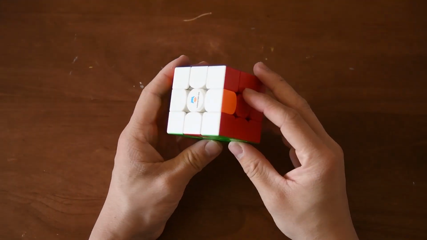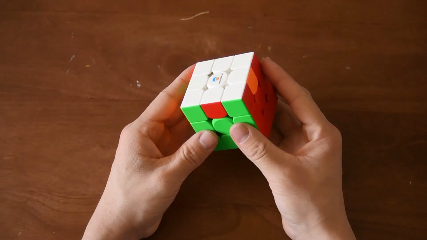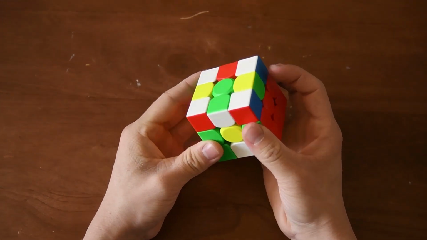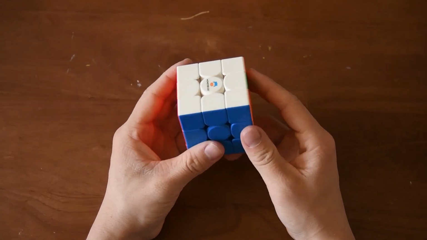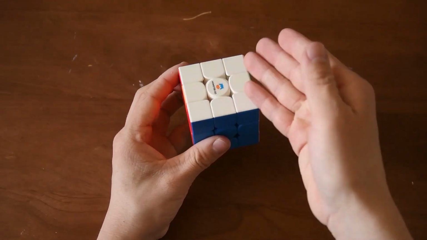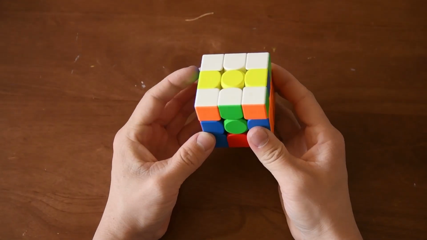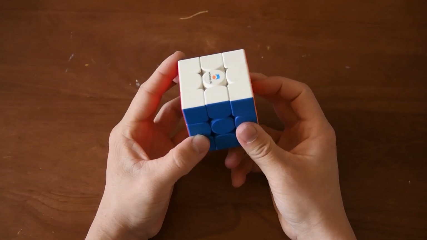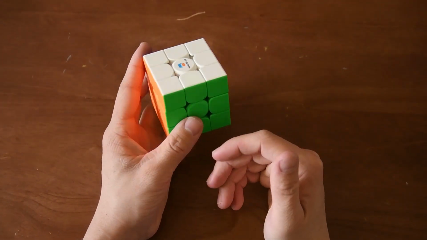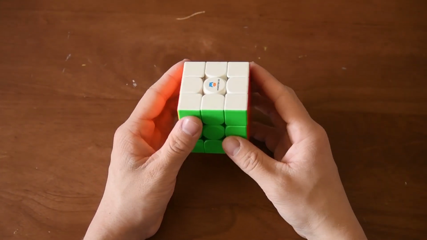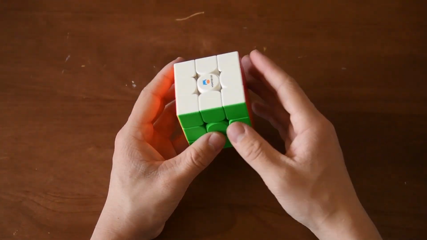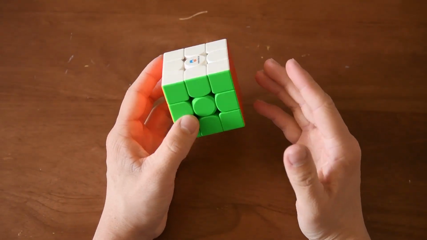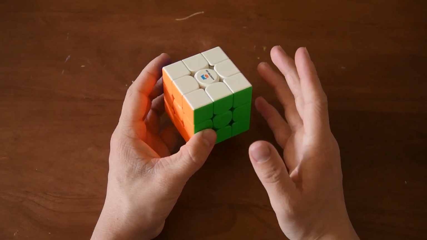For example, in PLL, this is a case, and you can solve it like this. But you can also get it in the back, and that's a different way to solve it. So there are tons and tons of algorithms, over 100 easily with CFOP. So it is going to be very difficult if you do not know the cube well.